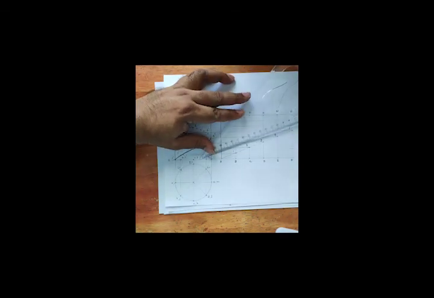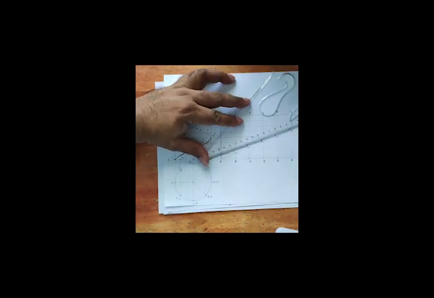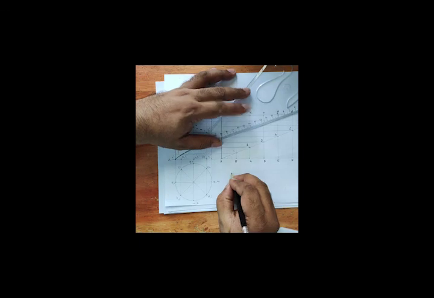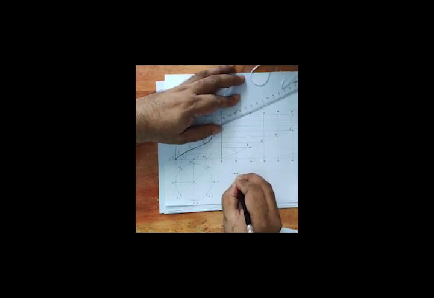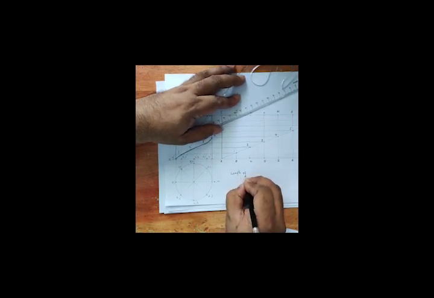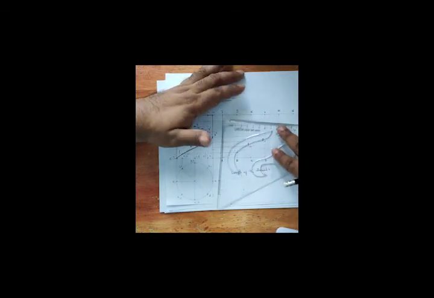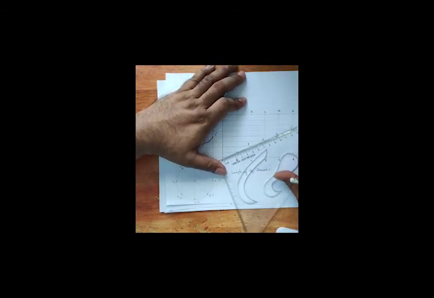Here you can mark the thread length by measuring this distance. It is around 202 mm. Length of the thread is equal to, and measure this distance.